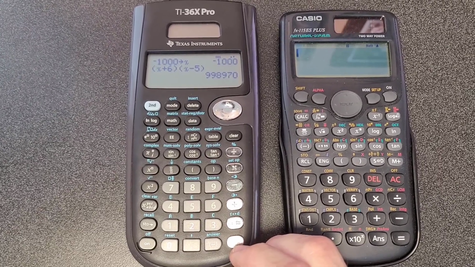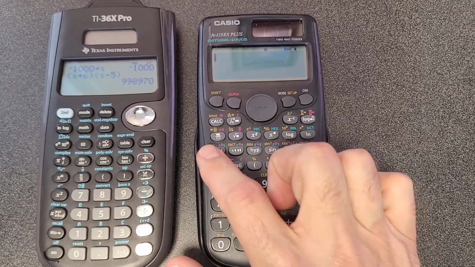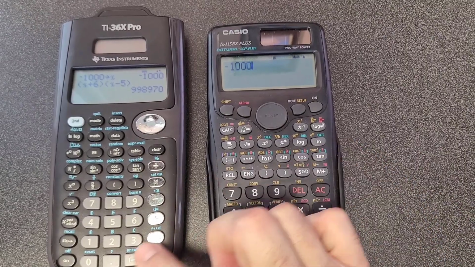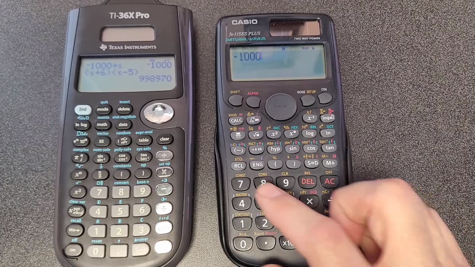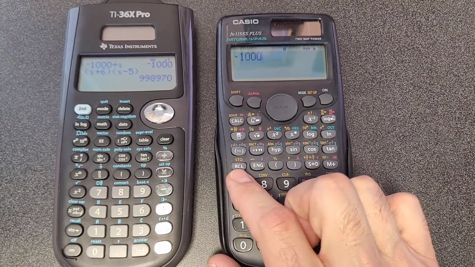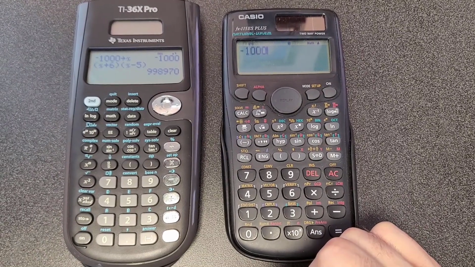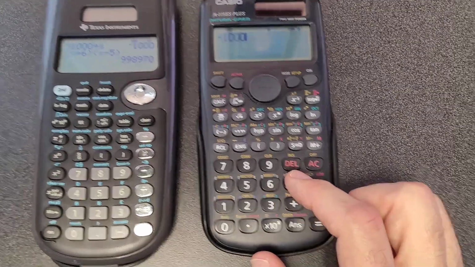So let me show you how to do the same thing on the Casio. It's very similar. I want to store -1,000. Make sure you use the negative button, not the minus button when you do this. So -1,000 is typed. Now store is in orange here on the RCL button. So I have to hit shift, store, and it's expecting a variable. And on the Casio, the variables, you don't have a button for them. They're in red above other buttons.